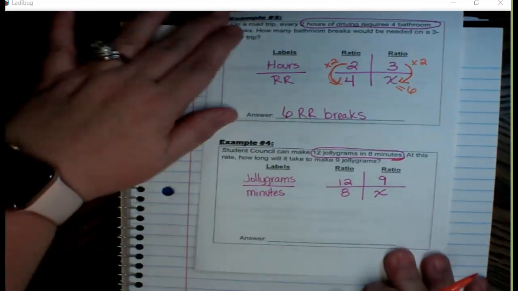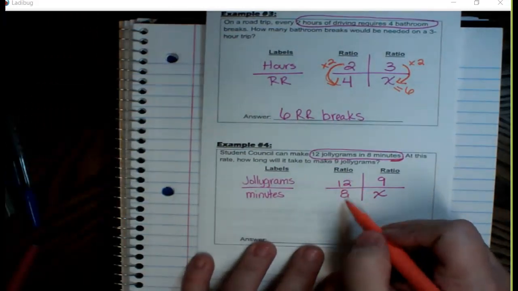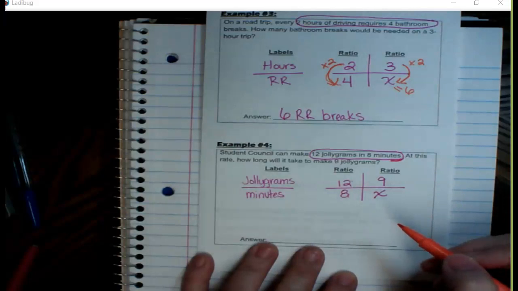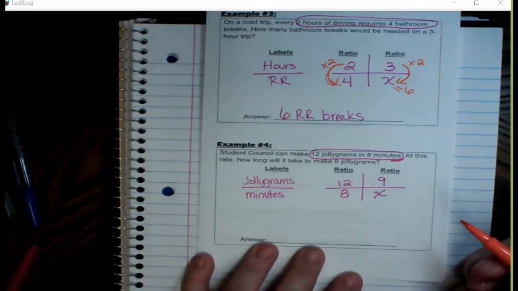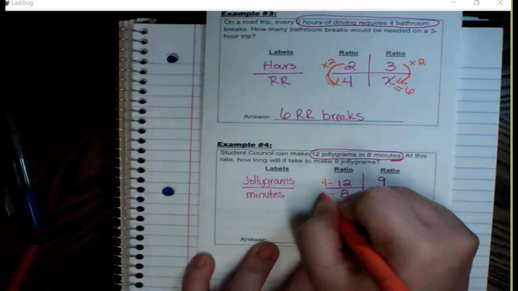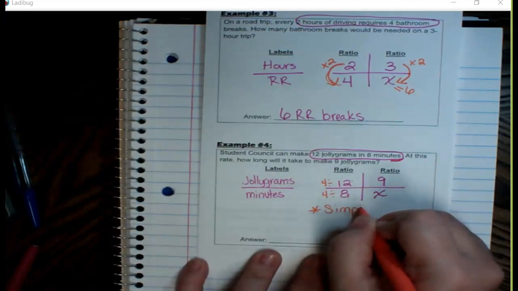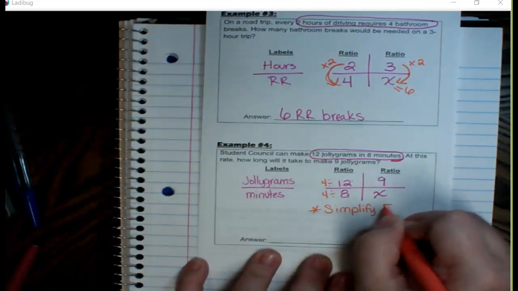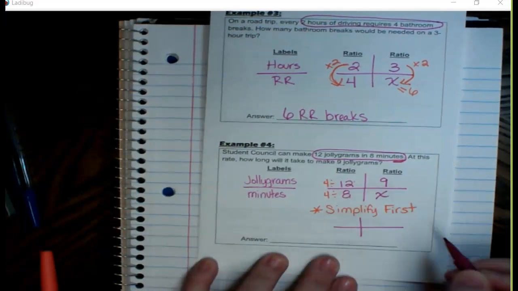Simplify. So when I simplify, I'm going to look at this 12 and this 8. What number divides both evenly? What could I divide by to simplify? What number goes into 12 that also goes into 8? 2. Is there a bigger one? 4. Right. So I could divide by 4. So in this case, we had to simplify first. And when we simplify, it's going to give us a new set of equivalent ratios.